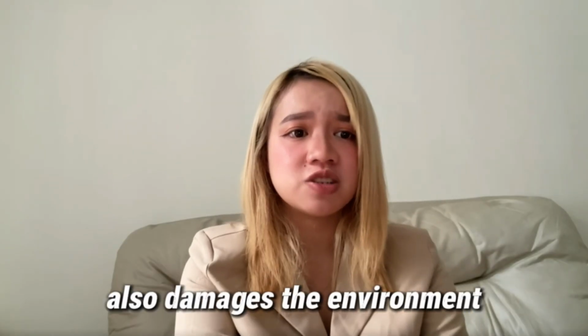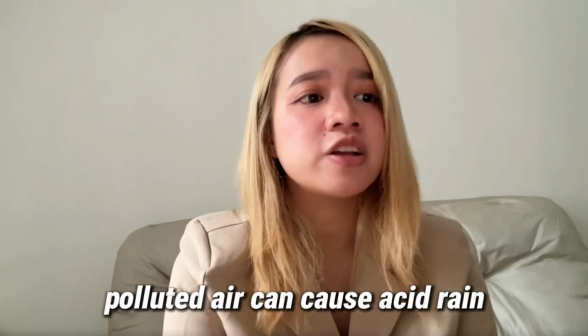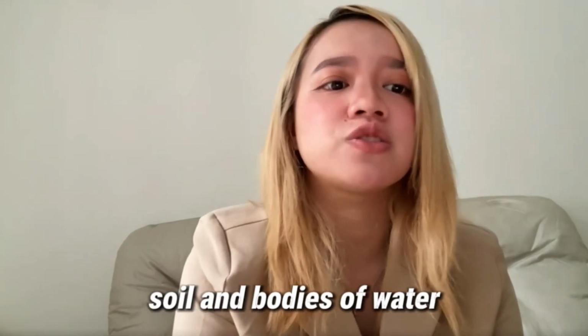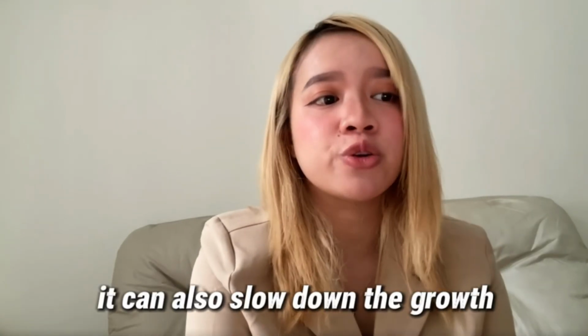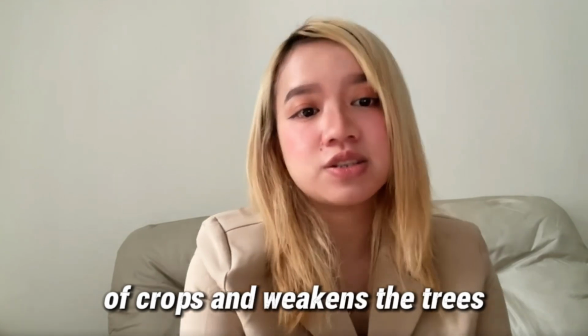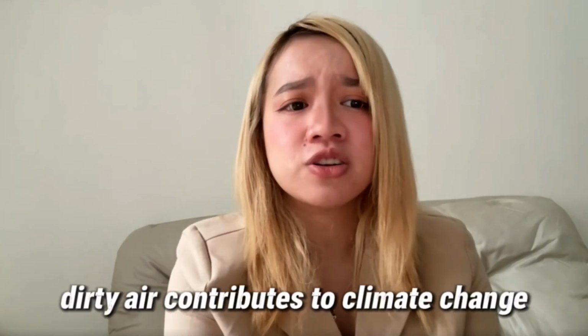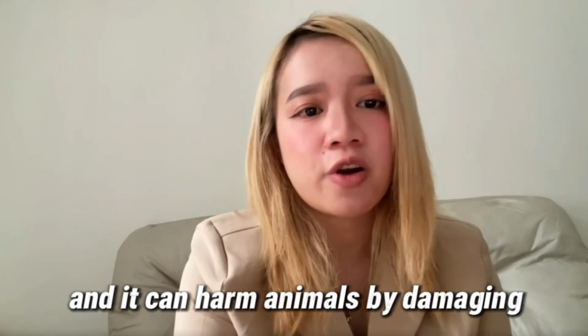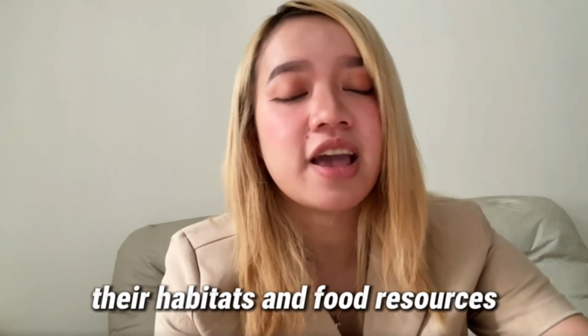Air pollution also damages the environment. Polluted air can cause acid rain, which harms plants, soil, and bodies of water. It can also slow down the growth of crops and weaken the trees. Dirty air contributes to climate change by increasing the greenhouse gases, and it can harm animals by damaging their habitats and food resources. Number 5.